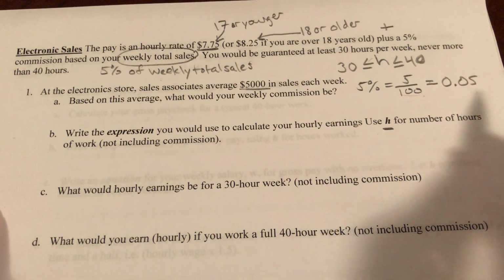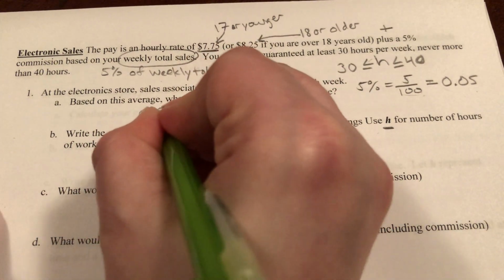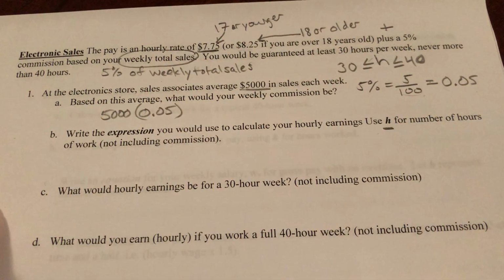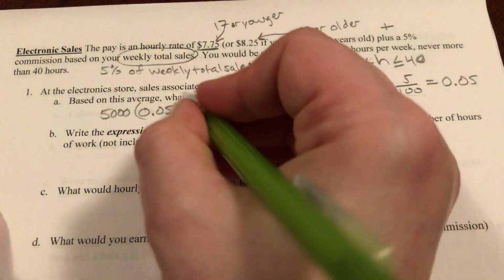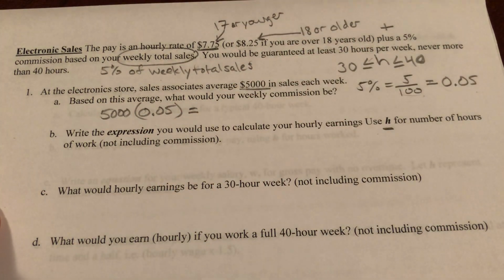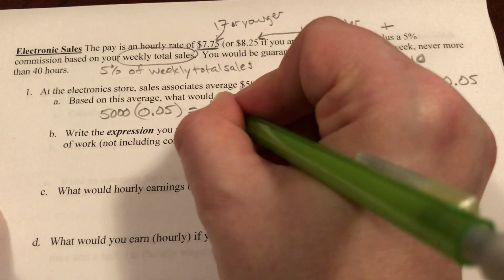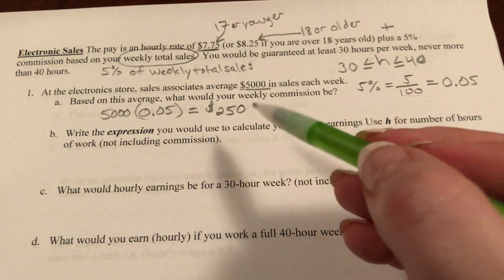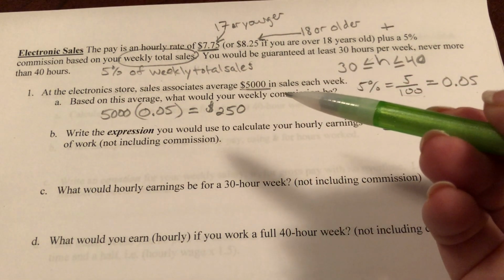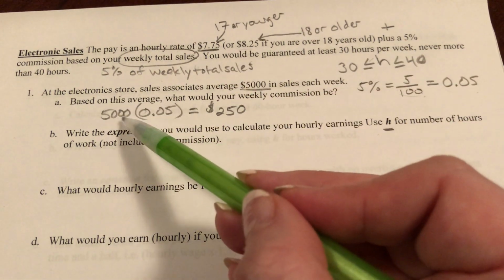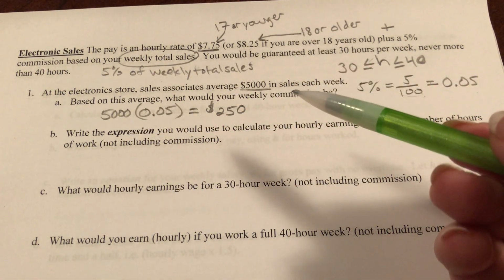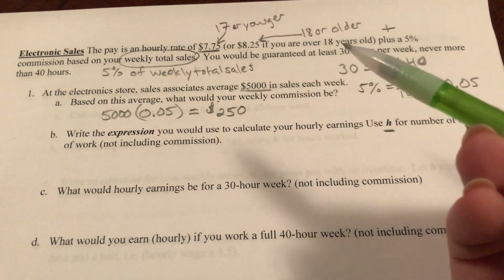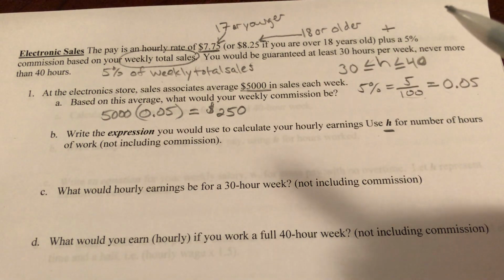So I'm going to use this number, and I'm going to take 0.05 of 5,000, which is 5,000 times 0.05. When you work that out, you're going to get about $250. So this is how much you would get as your cut. Basically, you get in on the action on what you sold. It's one of the reasons companies use commission: the more you sell, the more you get to keep, and the more motivated you are to make that sale. So you're less likely to just stand around and not do anything.